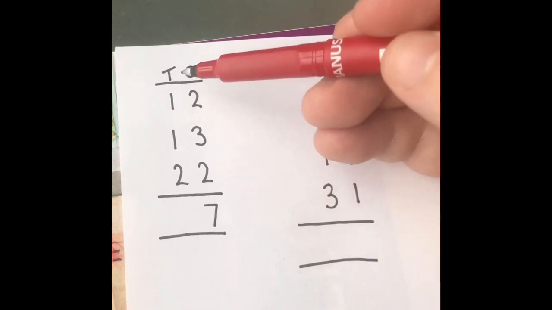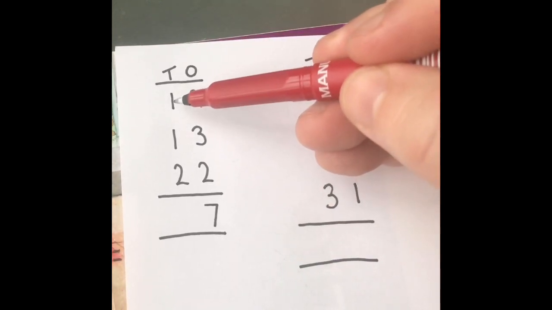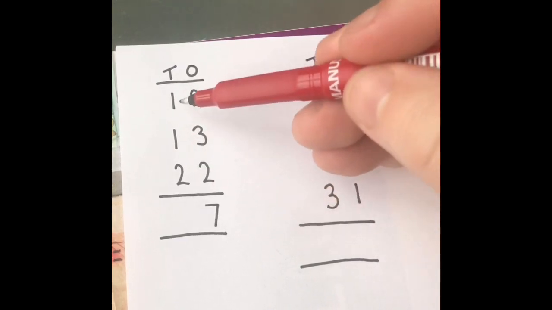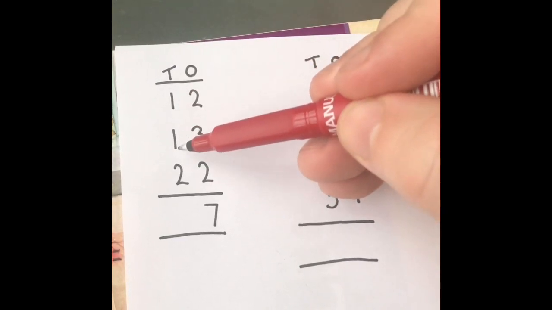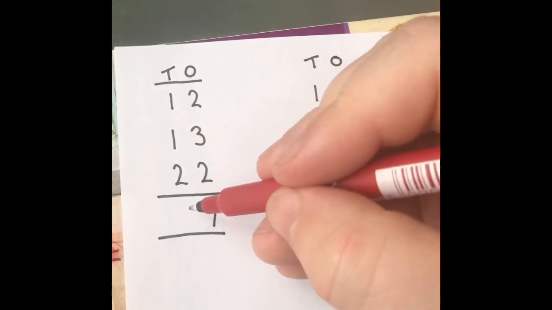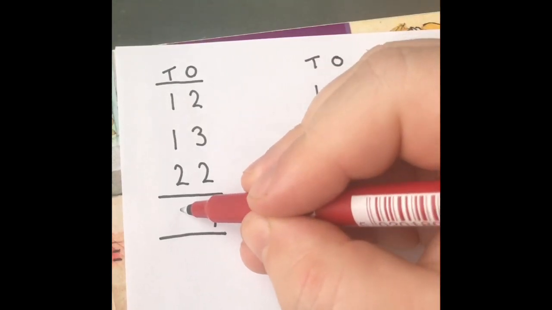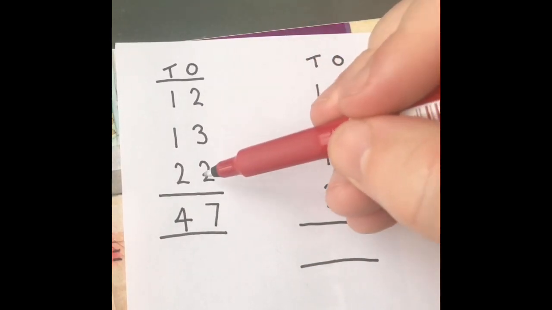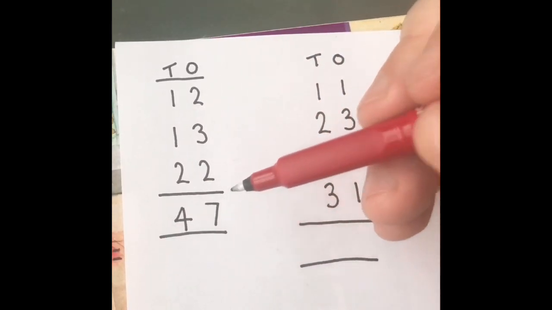Now I count the tens. Now this 1 represents 10, but we can count it as 1. It makes it easier. 1 add 1 is 2. 2 add 2 is, well done. So we write that underneath here. So 12 add 13 add 22 equals 47.